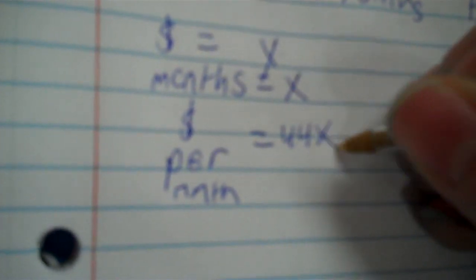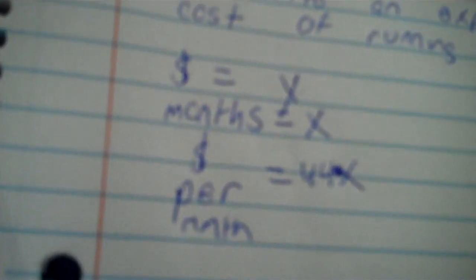Now, how much is the dollars per month? Dollars per month is $44. So it's going to be 44X. I put dot X, okay. Now it's 44 times X because it means $44 times the months, okay. So on this line you put 44X.